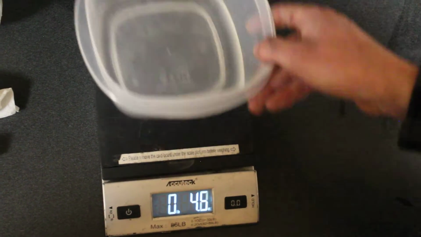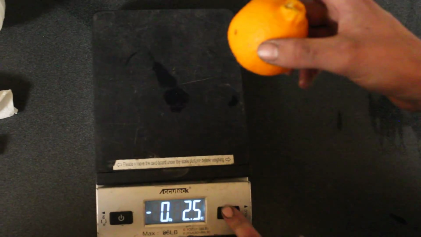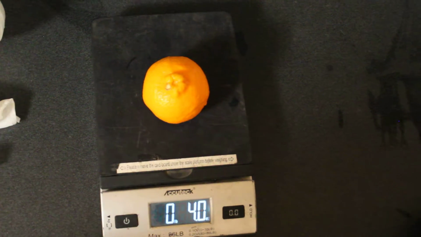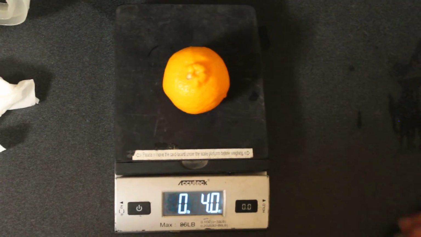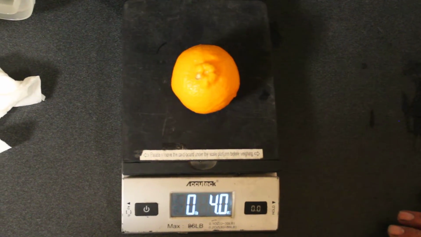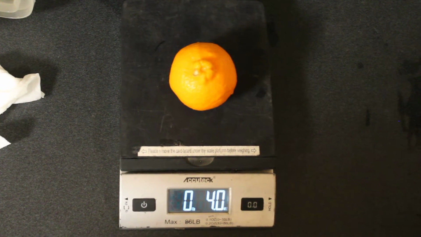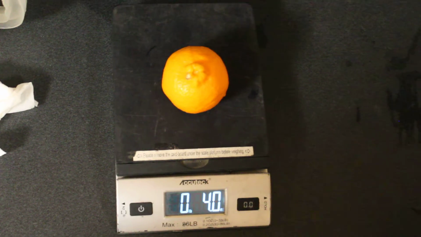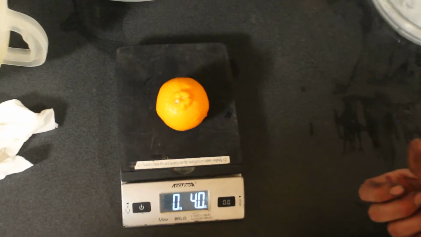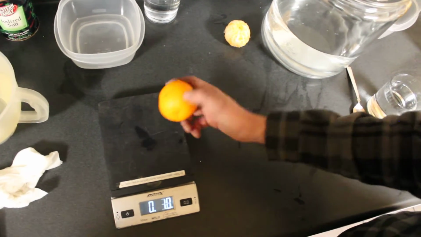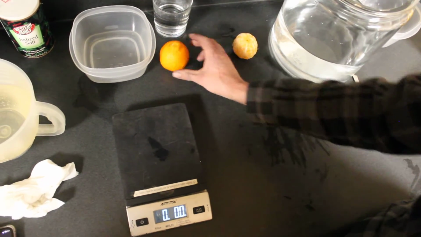And if you remember, this orange weighs just 4 ounces. So, as you can see, the mass of the water is greater than the mass of the orange. And so there's a greater upward force on the orange than there is a gravitational pull by the orange. And so the orange floats in the water.